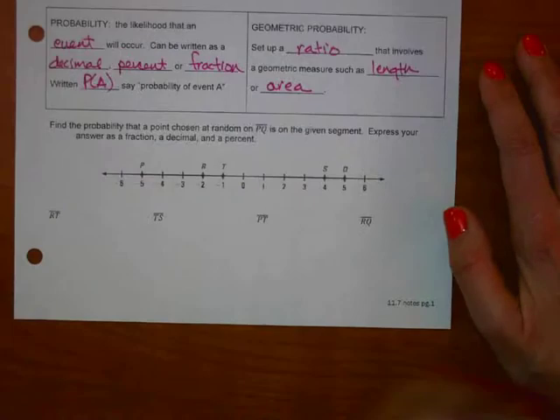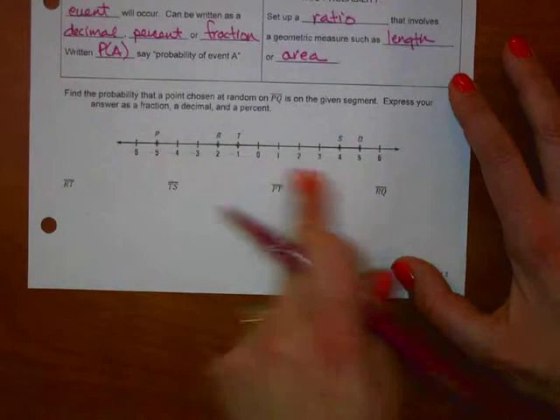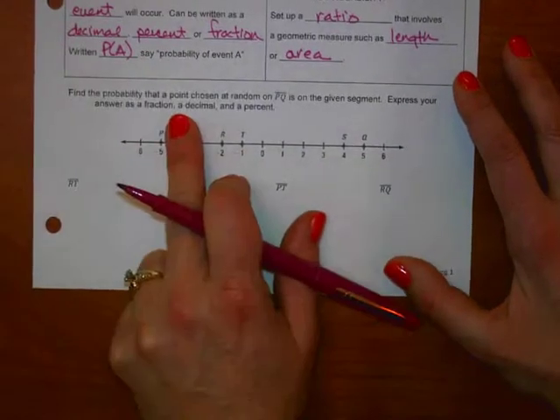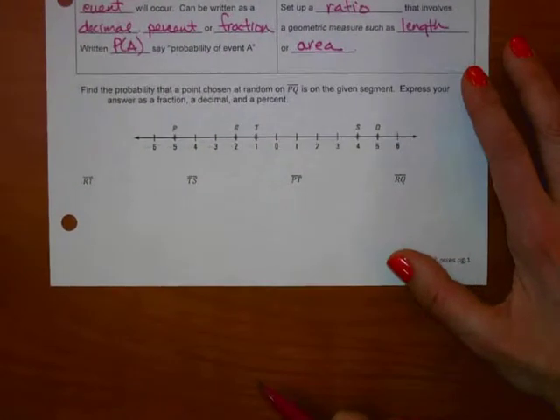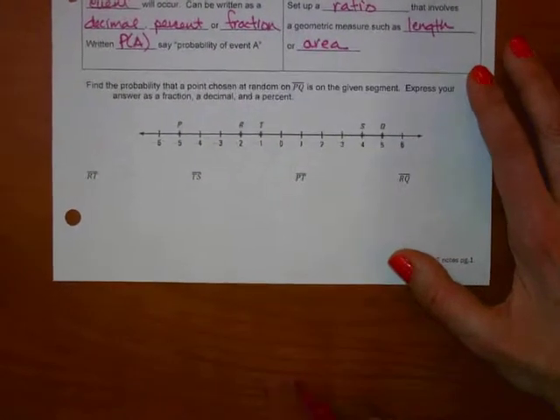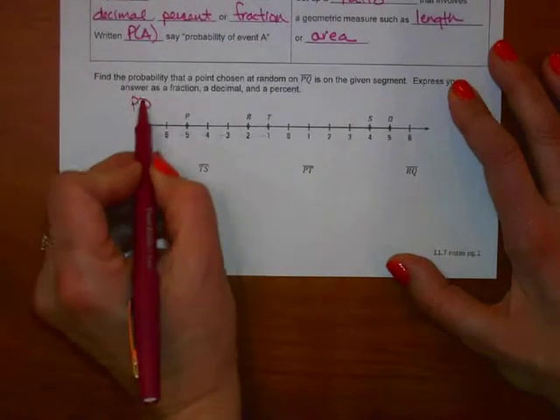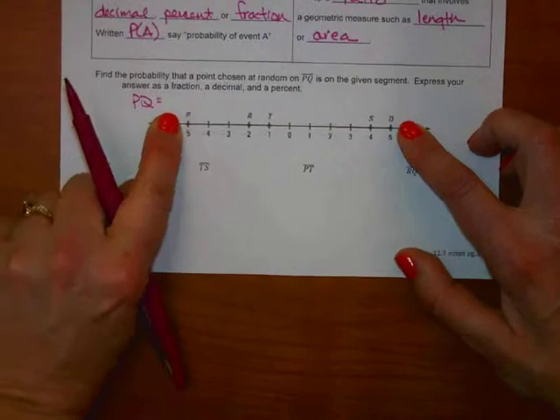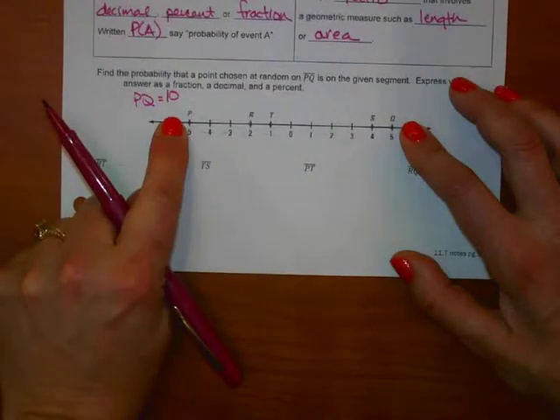So find the probability. First, we're going to talk about geometric probability using length. Find the probability that a point chosen at random on segment PQ is on the given segment. Express your answer as a fraction, a decimal, and a percent. All right, so first of all, we're looking at PQ. How long is PQ? 1, 2, 3, 4, 5, 10. It's 10. You always have to know the total when you're doing probability.